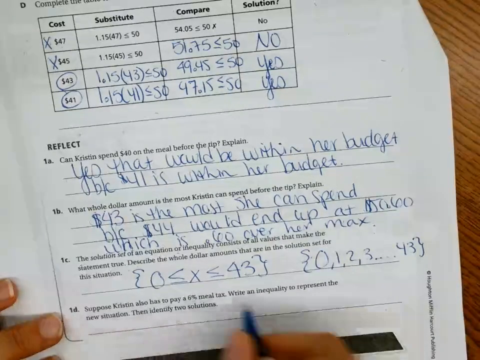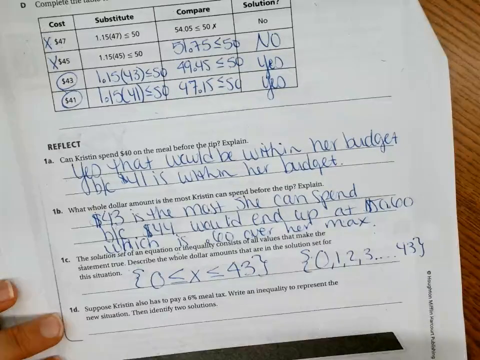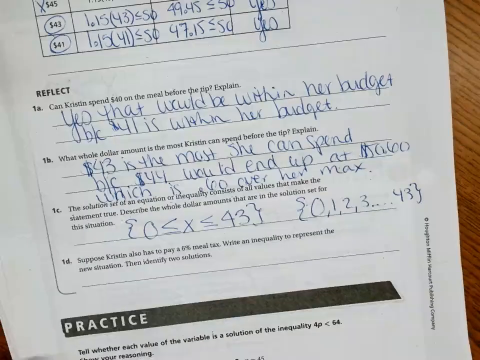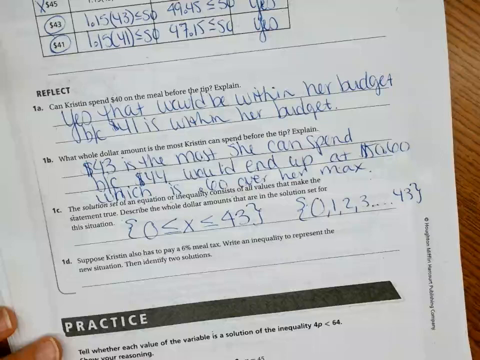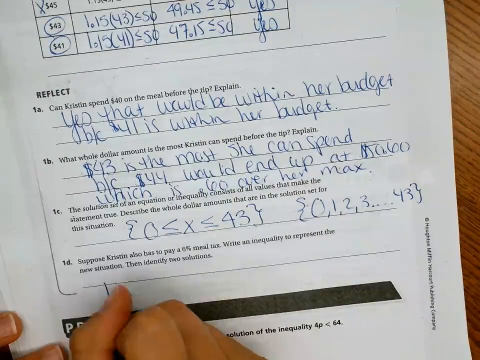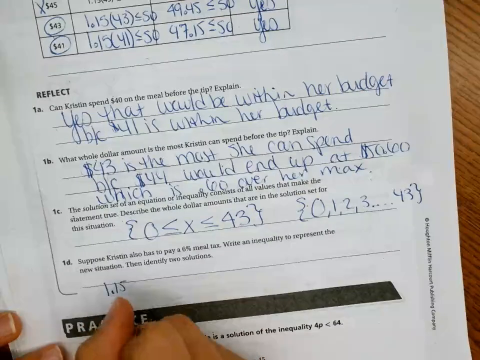Suppose Kristen also has to pay 6% meal tax. Write an inequality to represent the new situation, then identify the two solutions. Okay, so she has the 115% plus an extra 0.06.